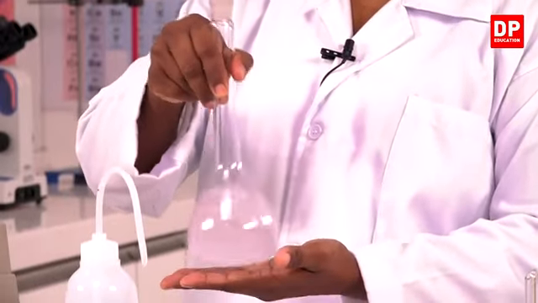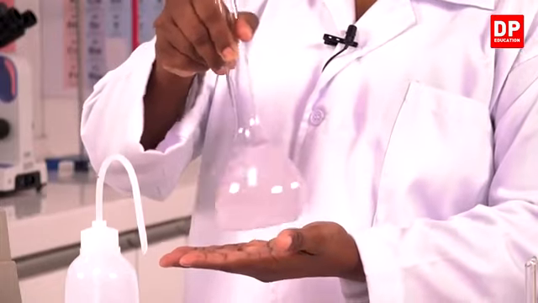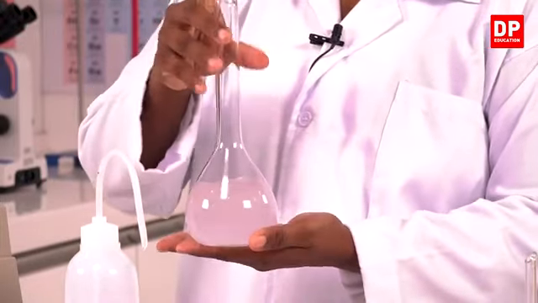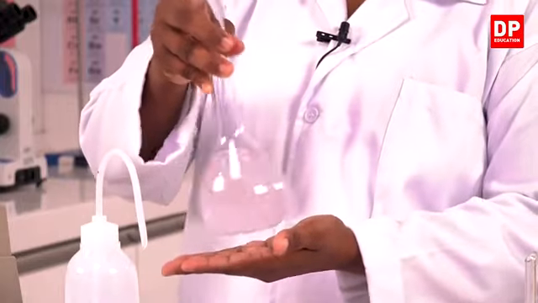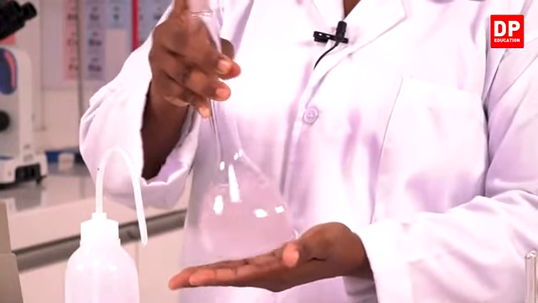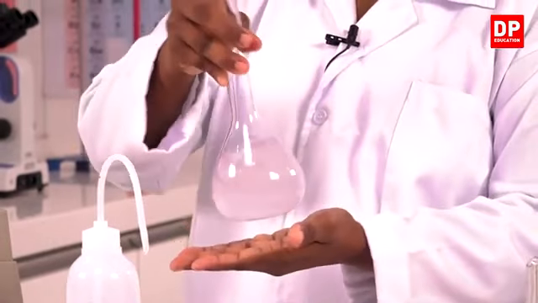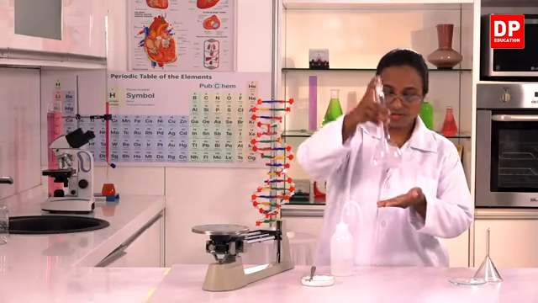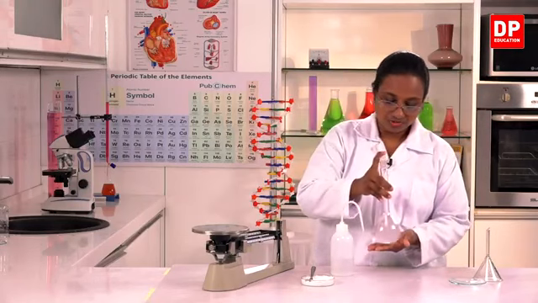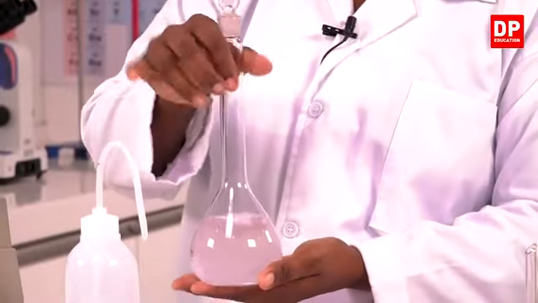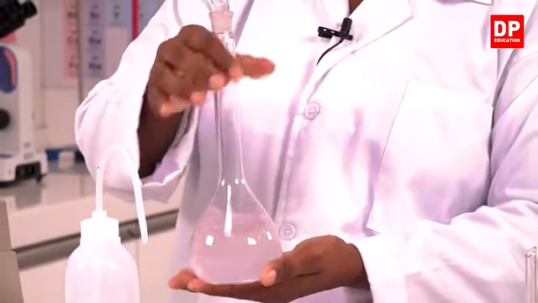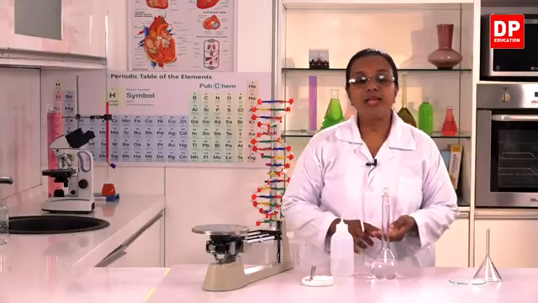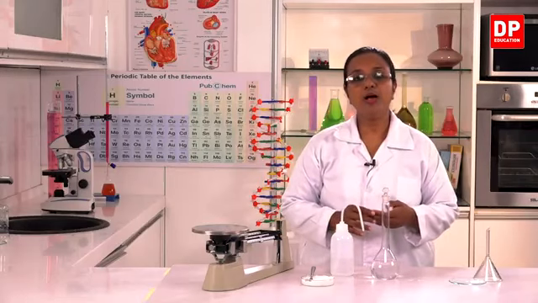So here you can see the solute dissolving. If we keep on swirling it like that, the solute will dissolve completely. I think all the solute is almost dissolved now, so that the solute is completely dissolved. Now I will make the volume up to the volume mark.